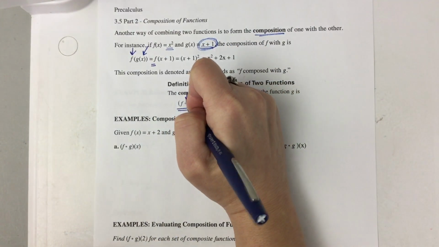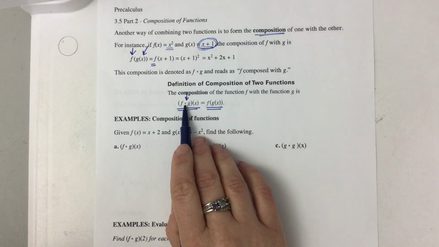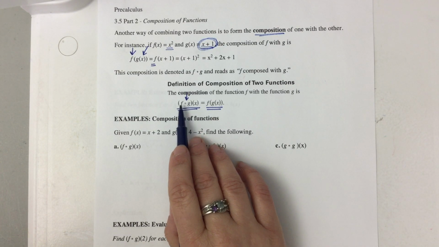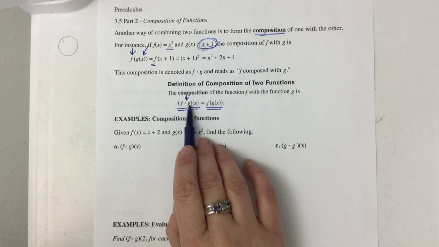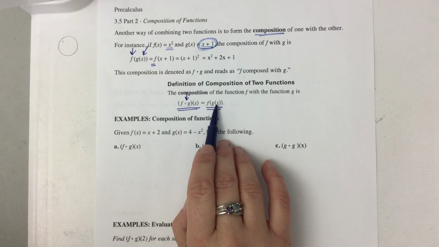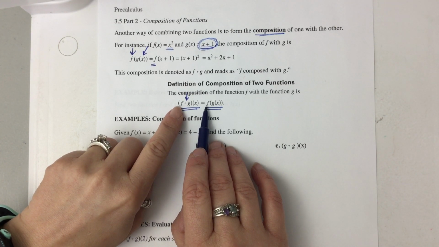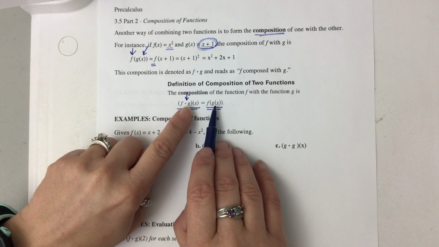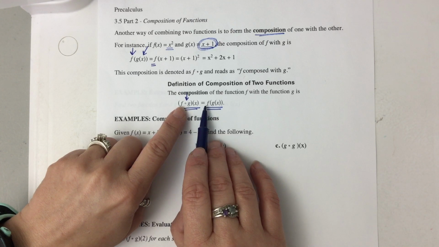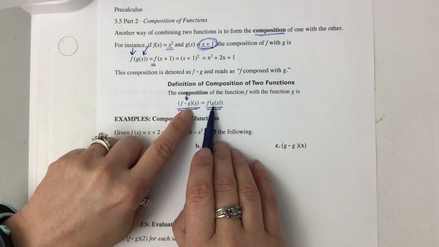One thing to make sure that you're careful of, this is an open circle. It is not a multiplication sign, okay? So you would read this f composed with g. It is the same thing as this. Whatever one is mentioned first, that is the outside function. So you are going to take that function, and wherever there's a variable, you're going to fill in whatever's mentioned here. So I always think of it as the first one is like the skeleton. Okay, so that's the framework for the problem. The next one are the guts. You go ahead and you fill in the skeleton.